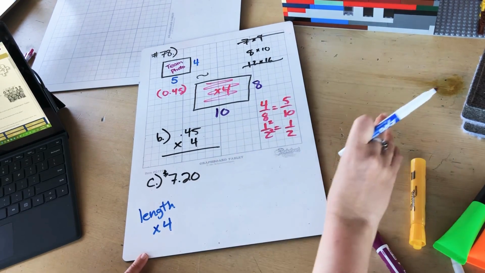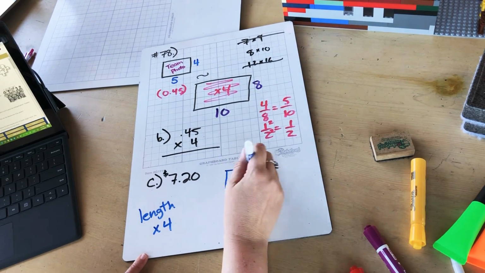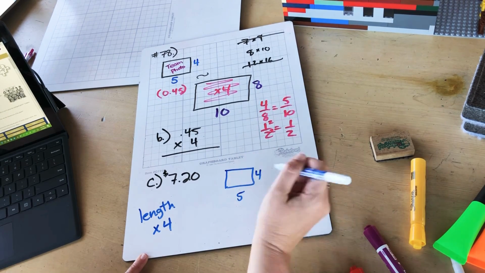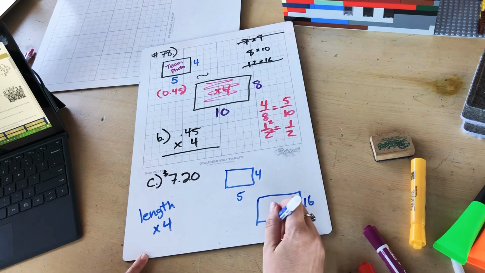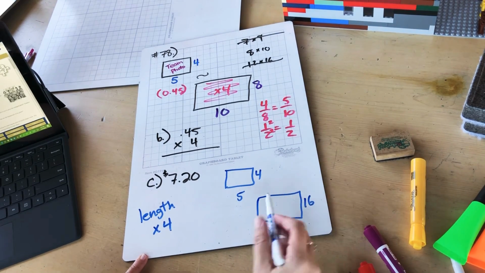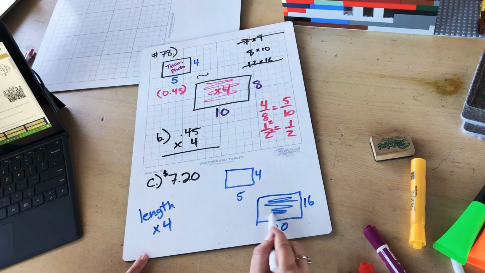So I'm going to go back to her original one, which was 4 by 5. And the principal got it 4 times as big. So that would be 4 times 4 is 16. 5 times 4 is 20. So the principal got 16 by 20.